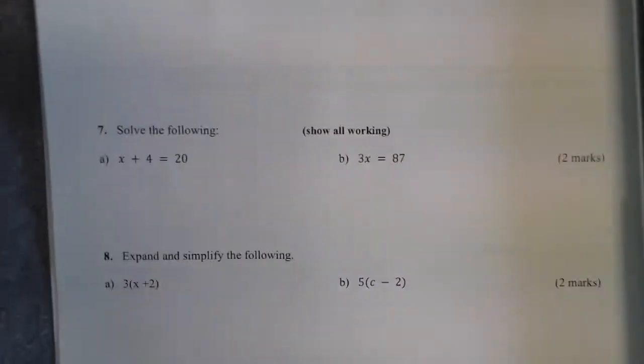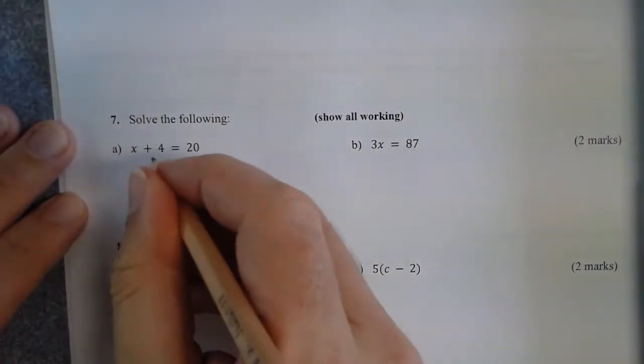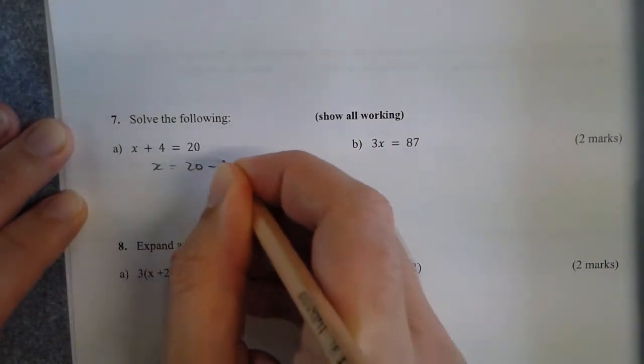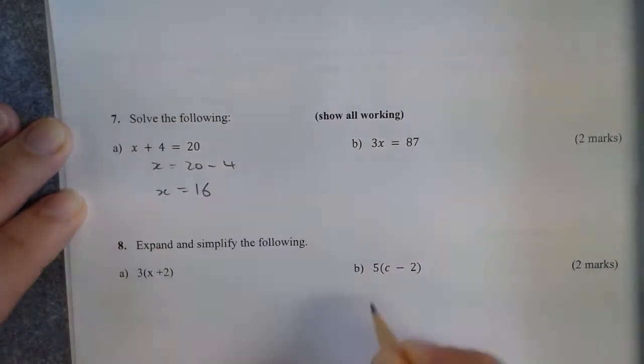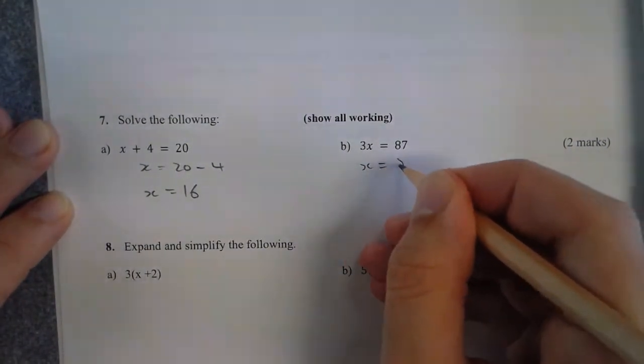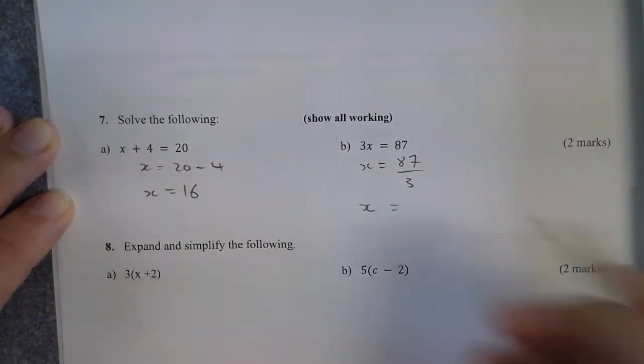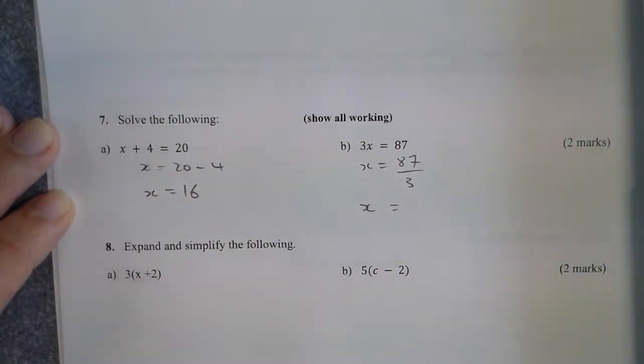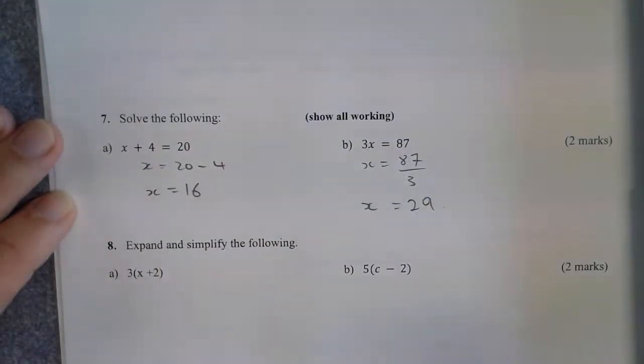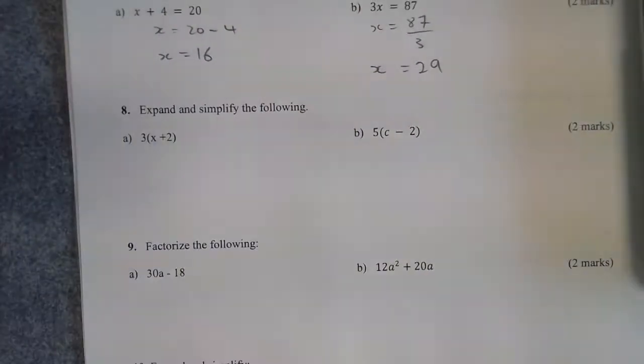Question 7. Solve. Well, because it's plus 4 here, we move it to this side, minus 4, which is 16, and because it's multiplied by 3, we move it here to divide it by 3, and 87 divided by 3 is 29. Question 8. Expand.